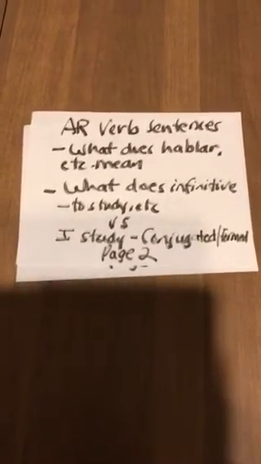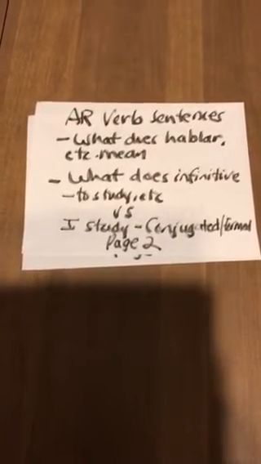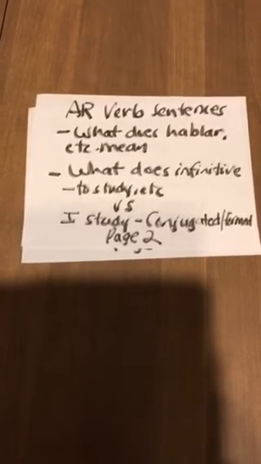So you have to know what yo, tú, etc. means. Also, knowing what estudiar, mirar, bailar mean, and get used to the words infinitive, to do something, versus conjugated, which means a formed verb. I study, we study, etc.